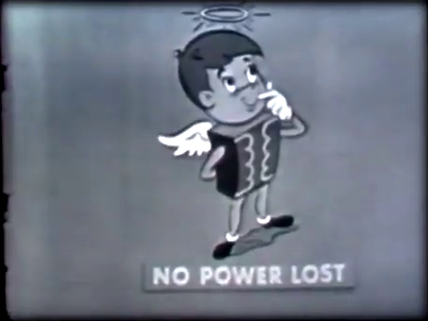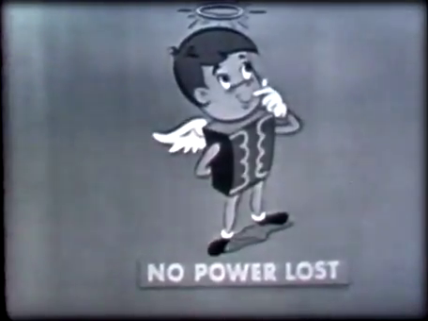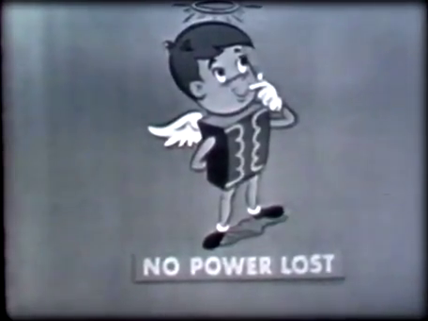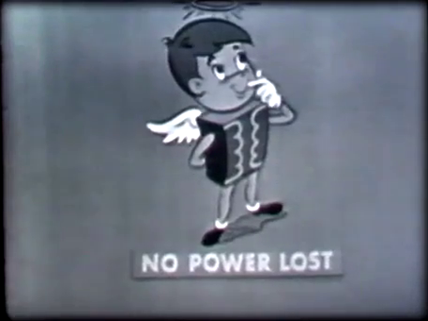Now, it's important to realize that a transformer doesn't add any energy to a circuit. It merely changes or transforms the energy that already exists in the circuit from one voltage level to another. The total amount of energy in the circuit must remain the same. Now, if it were possible to construct a perfect transformer, there would be no loss in power in the transformer. Power would be transferred from one voltage or current level to another.